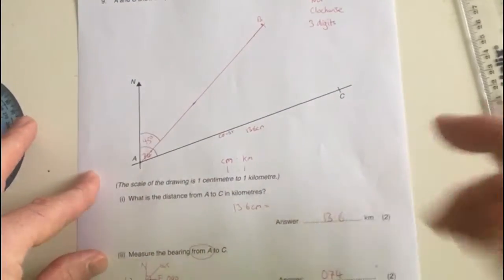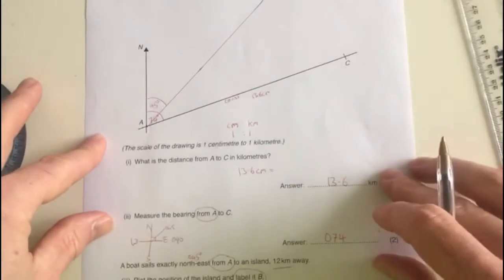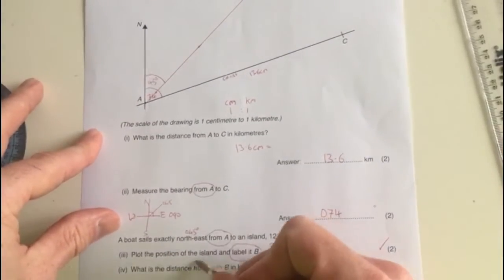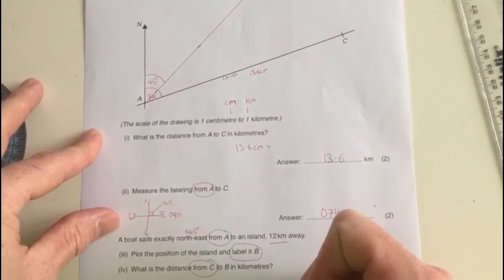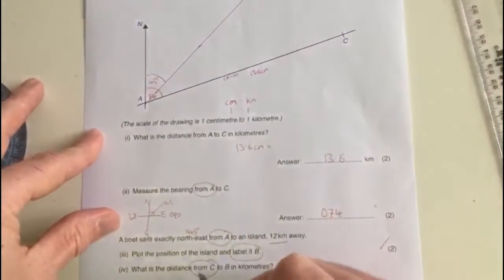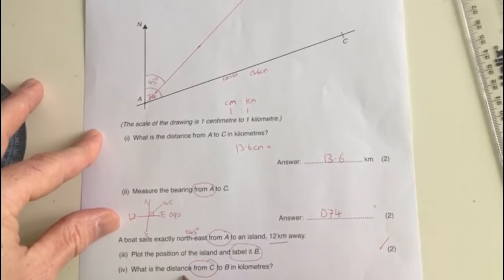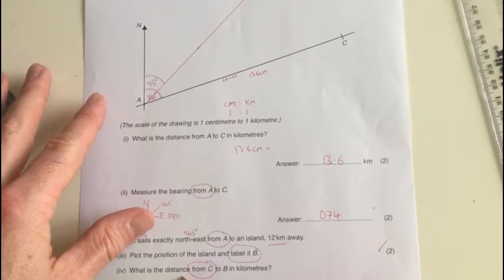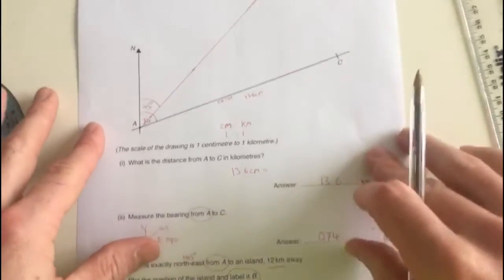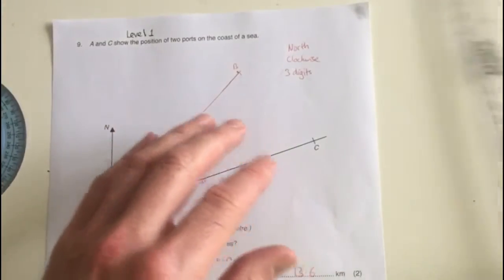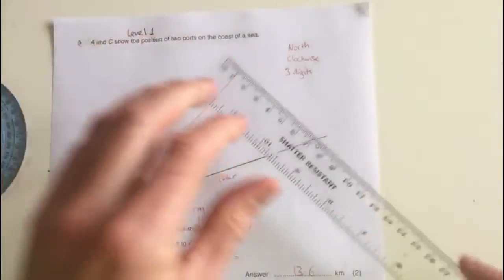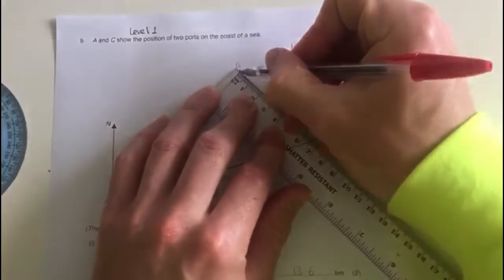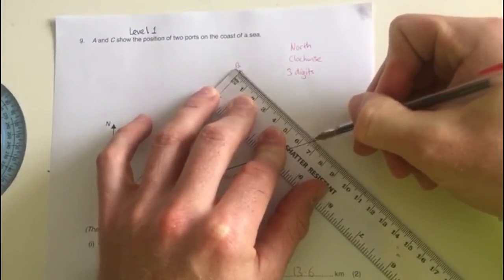And then lastly, so that's that done. Lastly, what is the distance from C to B in kilometres? Now, because it's asking a measurement and not the actual angle, the direction doesn't matter actually where you start from. I just need to actually measure it. So put my ruler through here, on 0 on B, and then to C. I'm actually going to line it up, and it's 6 points.